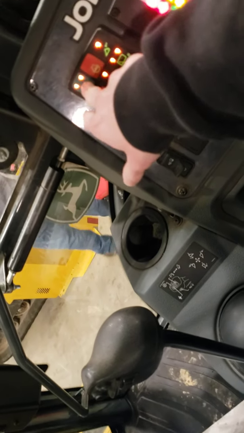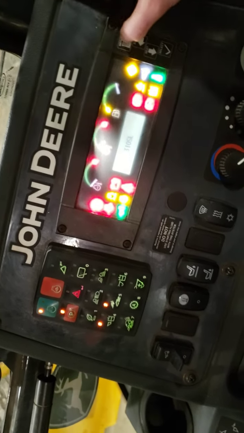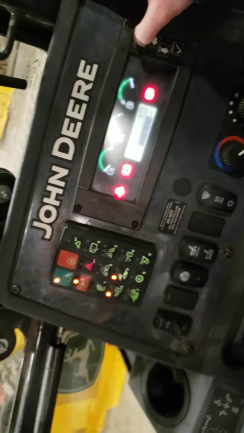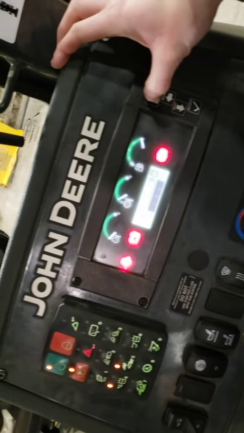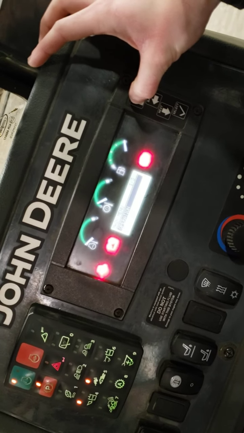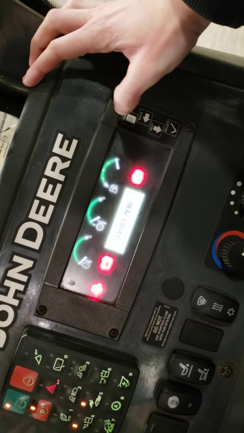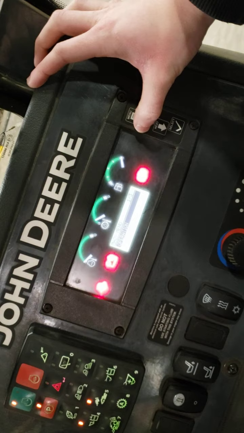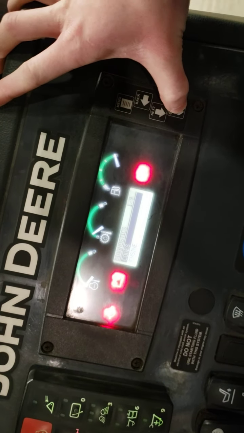Next up, we're going to go through some of the menu options. So let's power the machine up first. Then we can turn the radio off. Then hold the menu button for 5 seconds, and that'll put you into the service menu. Now we can go into diagnostics.